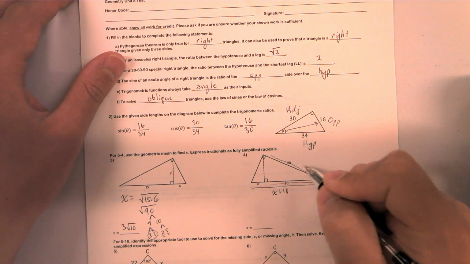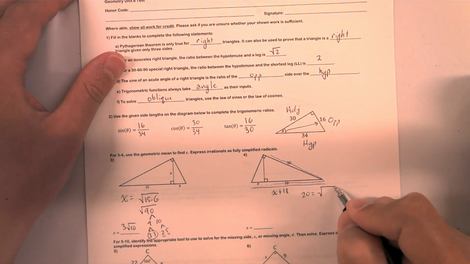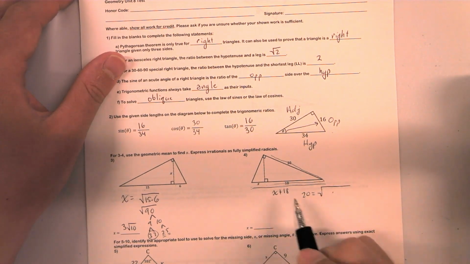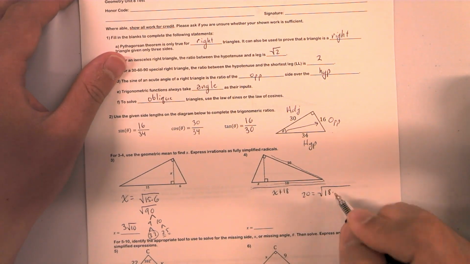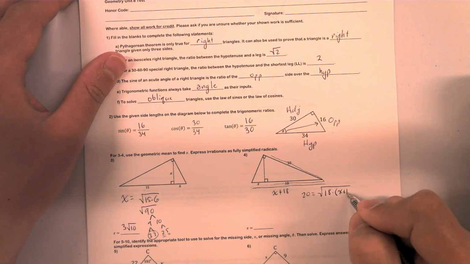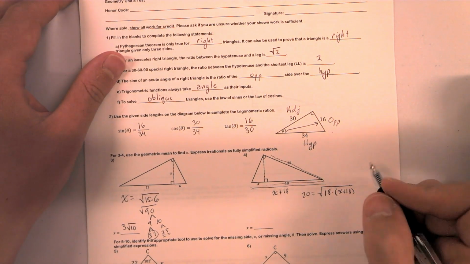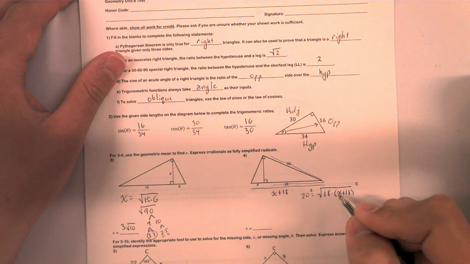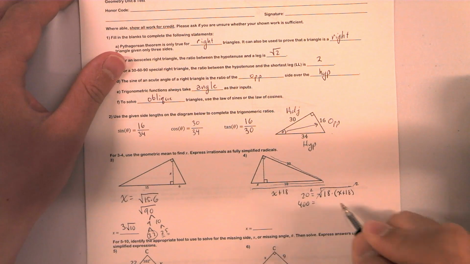Okay, so this leg, which we know is 20, equals the geometric mean, that's a square root of a product of the piece of the hypotenuse closest to it, 18, and the whole hypotenuse, x plus 18. And now we just solve this equation for x. You'll square both sides to get rid of your square root. Cancels out on that side, and you get 400 equals.